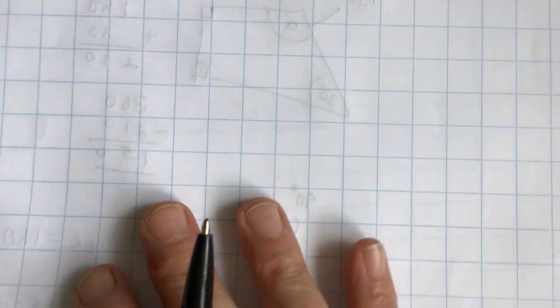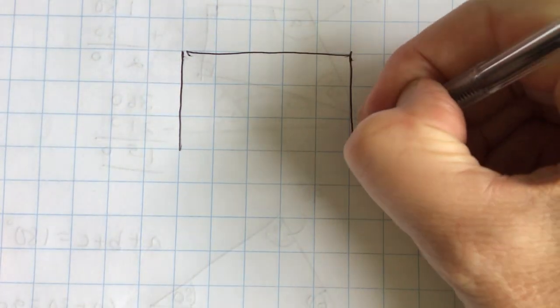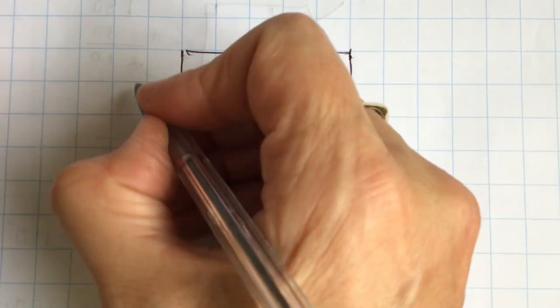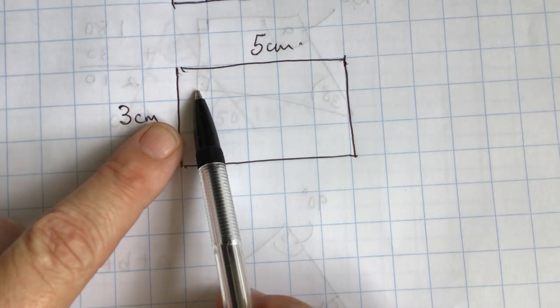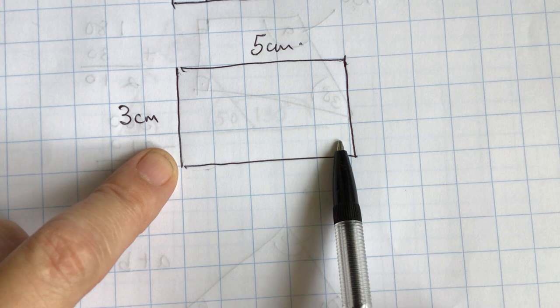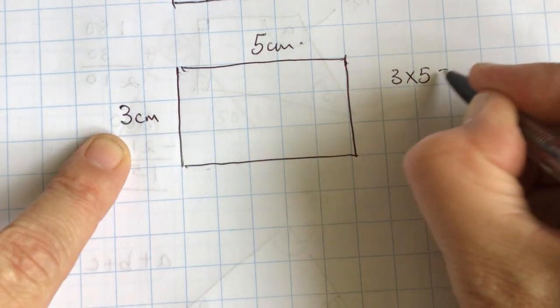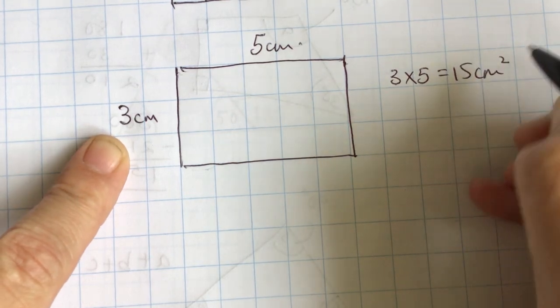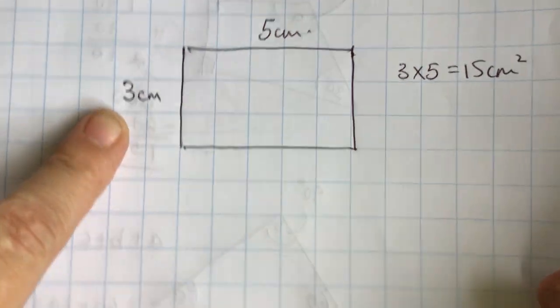So we can then take that a little bit further and we can draw a slightly bigger rectangle. Now I don't want this time to draw all the squares in, I just want to work out how many there would be. So I can see this is 3 centimetres and that this is 5 centimetres. So I know that I've got 5, 5, 5. So what I've actually got is 3 lots of 5. So 3 times 5 is 15, and then the units are centimetres squared. The units aren't always centimetres squared, but for this little demonstration they will be.